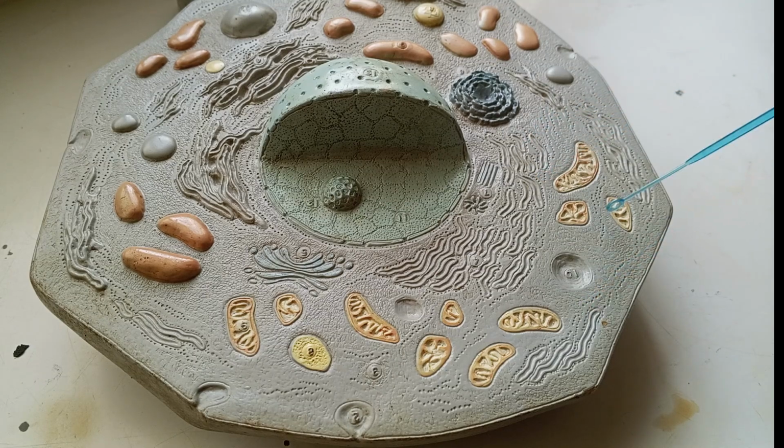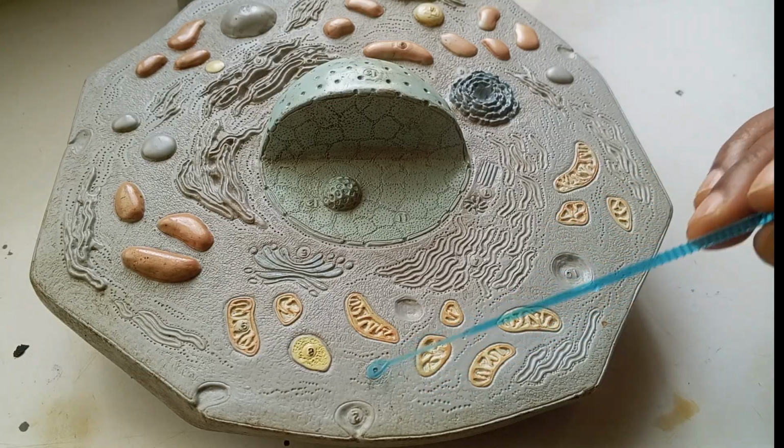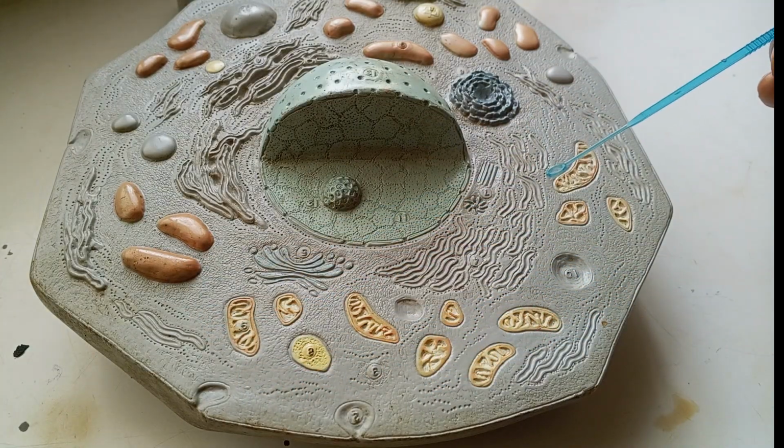Ribosome, this is ribosome, the dot-like structure that indicates ribosome. This one ribosome, this one ribosome. The main role of the ribosome is the preparation of protein. This ribosome helps to prepare protein molecules or protein structures. The other one, this is centromere. This centromere helps to organize the spindle fibers during cell division, like mitosis or meiosis.